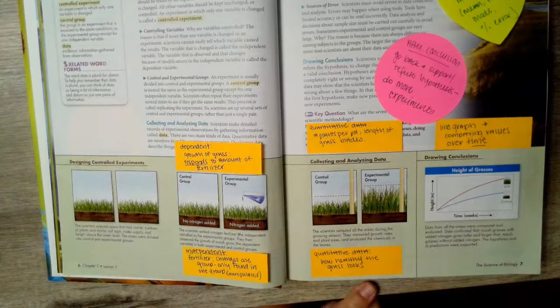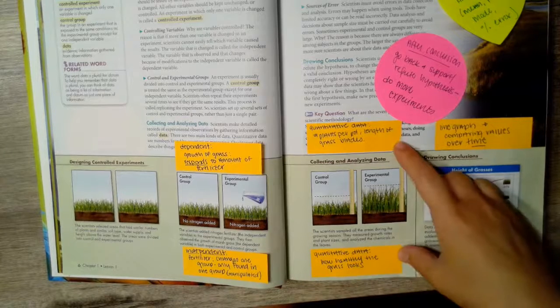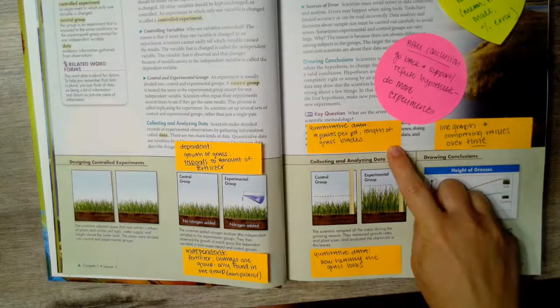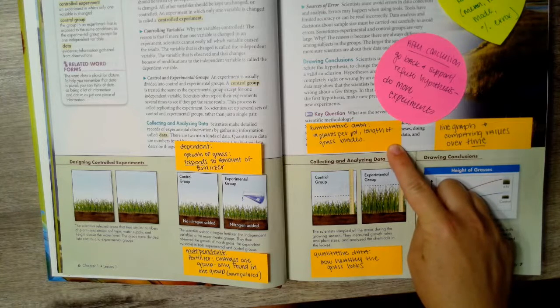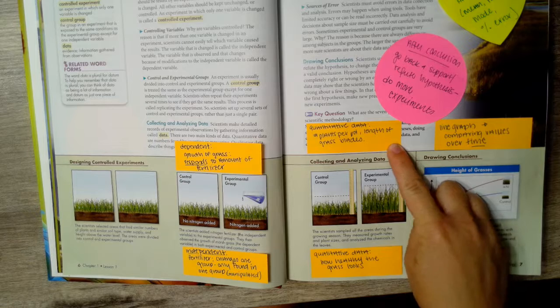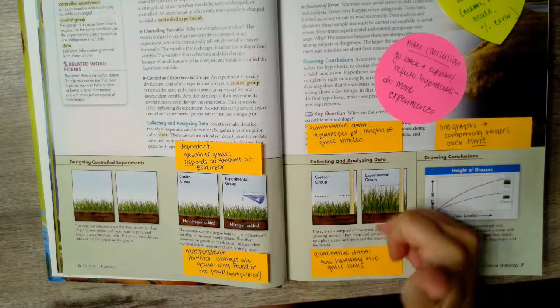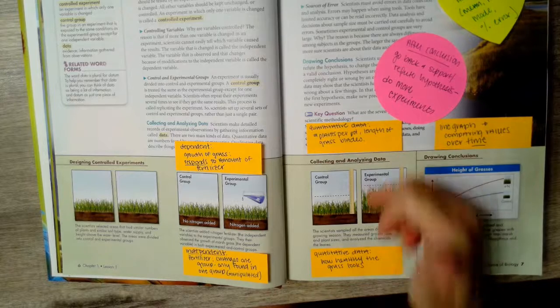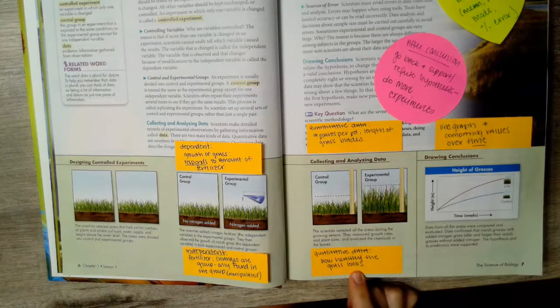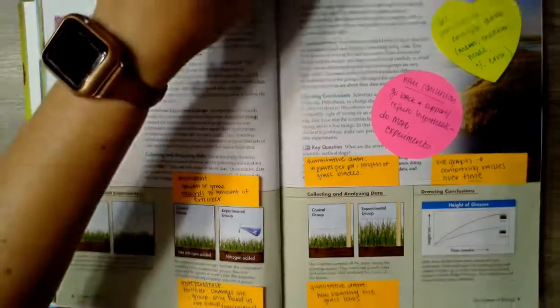There are 2 types of data. One is quantitative. Quantitative, think quantity. It's a number. So in this case, it could be the number of plants in a pot or the length, the height of the grass. Qualitative is quality, so that in this case is how healthy your grass is going to look. Now let me move back up for you.